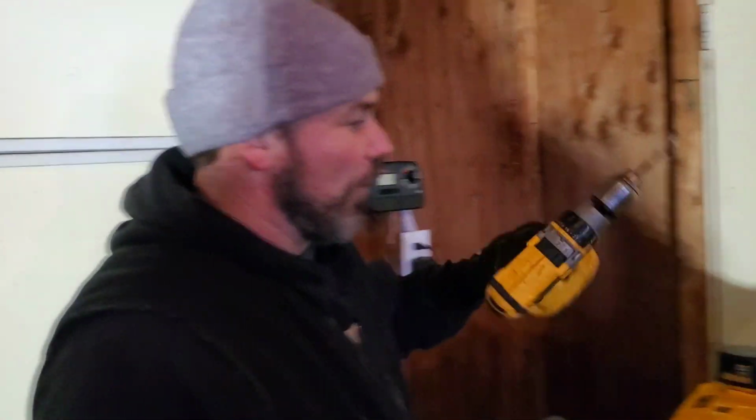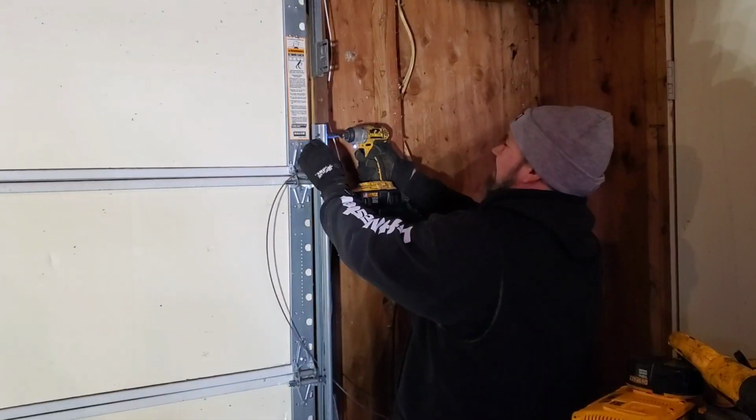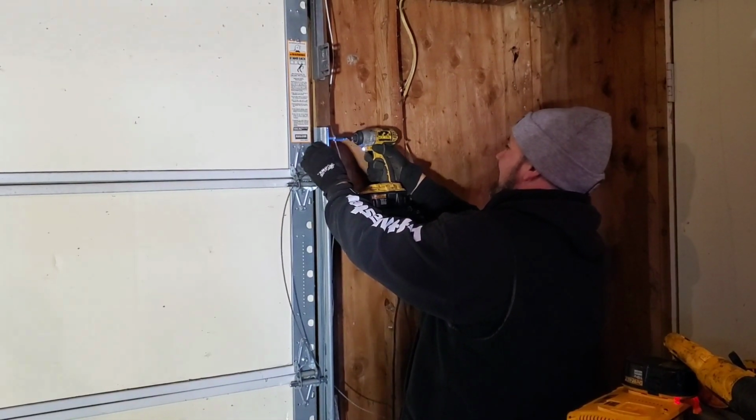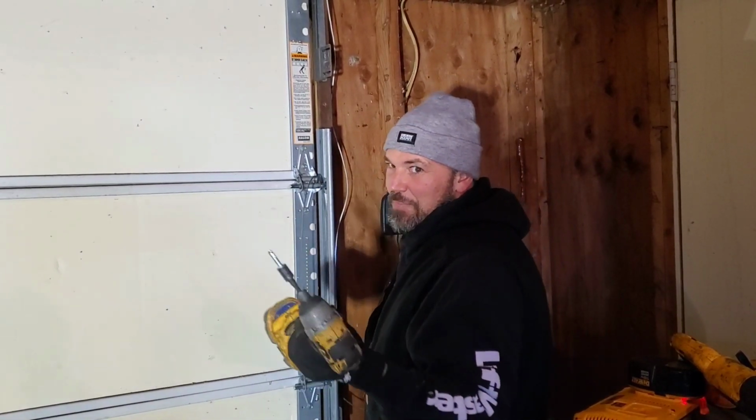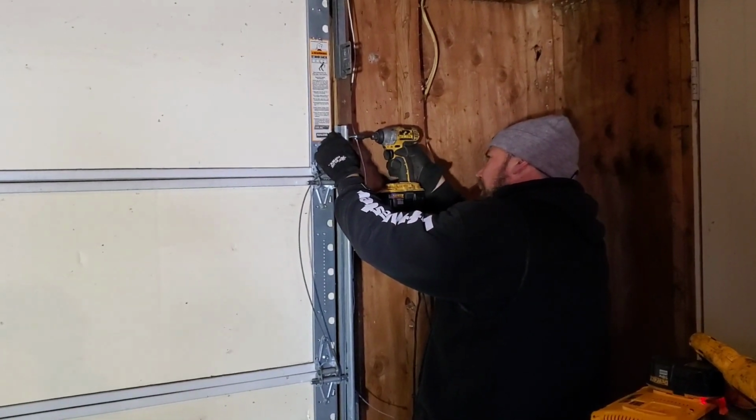I gotta wait. But if you see right here, I'm gonna drill my holes. Swing it around here. Yep. I'm gonna drill my holes, and this bracket up here is gonna go down. Yep, that bracket. But I think when you're using a big tapper, you gotta let it spin, so it hogs it out.